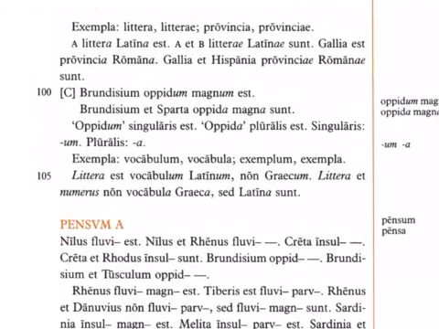So, exempla, examples: littera, litterae, letter, letters; provincia, provinciae, province, provinces. A province is kind of like a state. It's a region inside of the Roman Empire. A littera latina est. A is a Latin letter. A et B litterae latinae sunt. A and B are Latin letters.